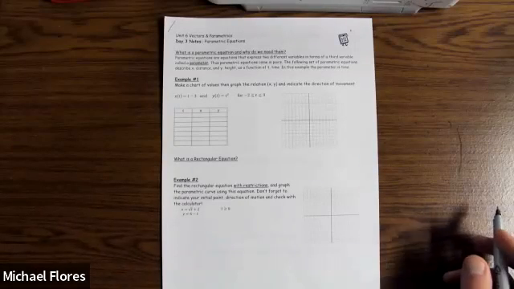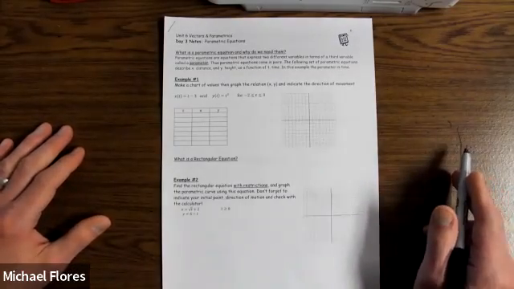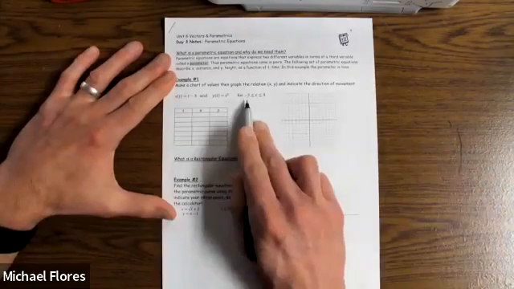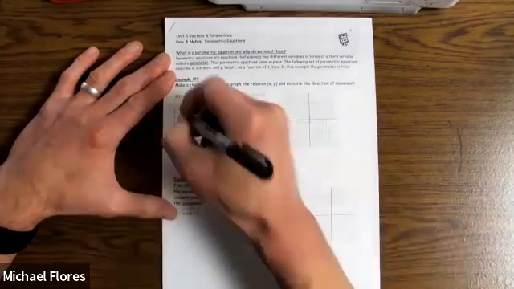Example 1, make a chart of values and graph the relation x comma y and indicate the direction of movement. We need t to be in between -2, and it can include -2, and +3.